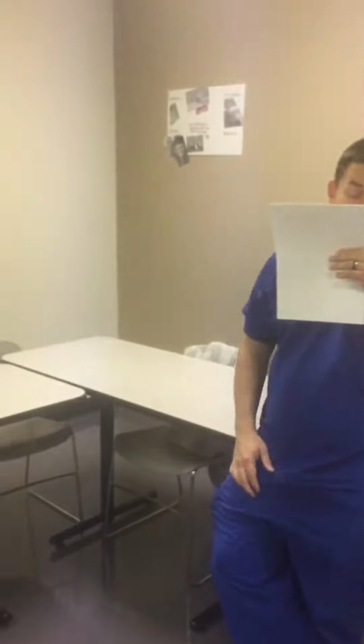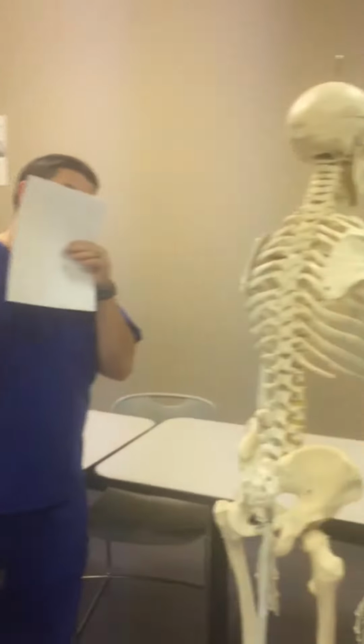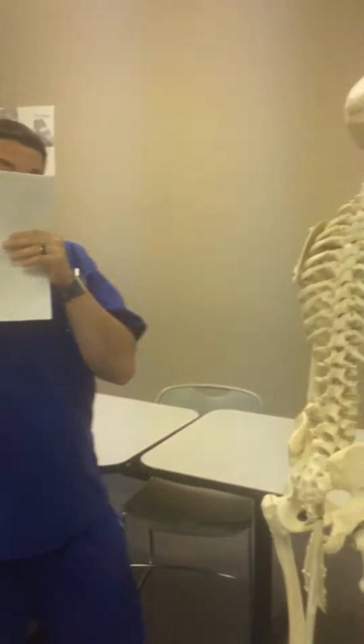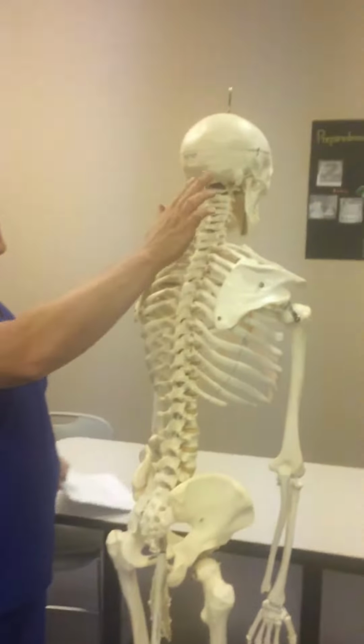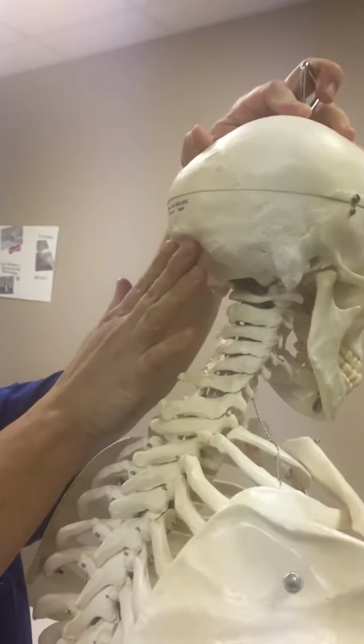Then the last neck extensor is the splenius capitis. The origin is the lower half of the nuchal ligament and the spinous processes of C7 to T3. The nuchal ligament is here, basically right where the nuchal lines are.